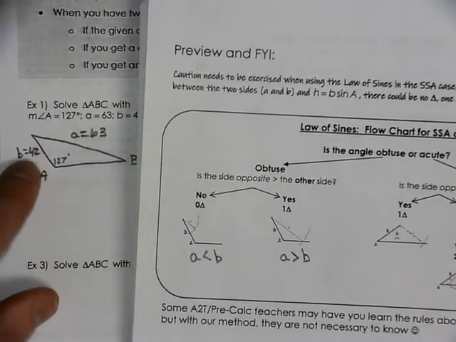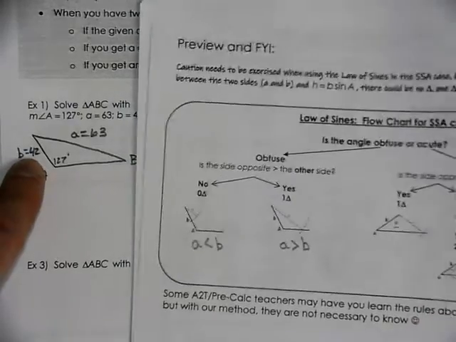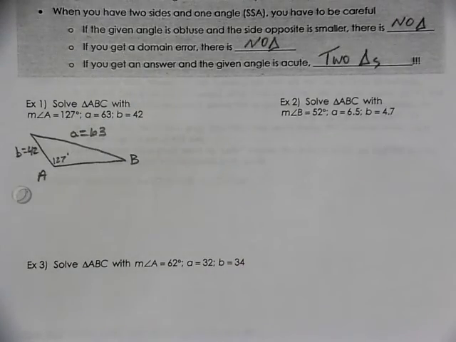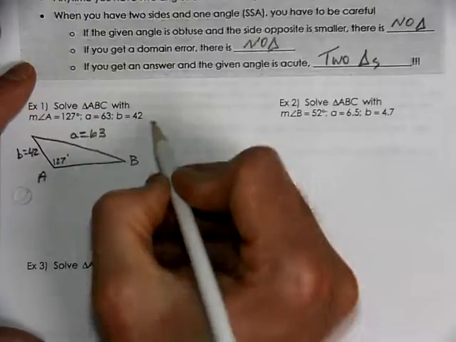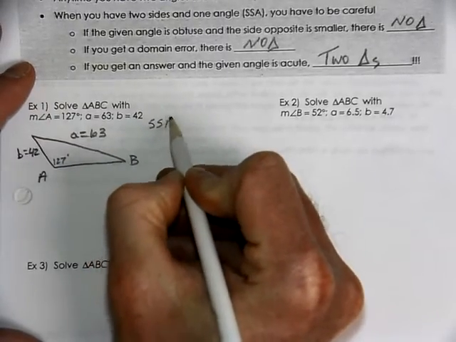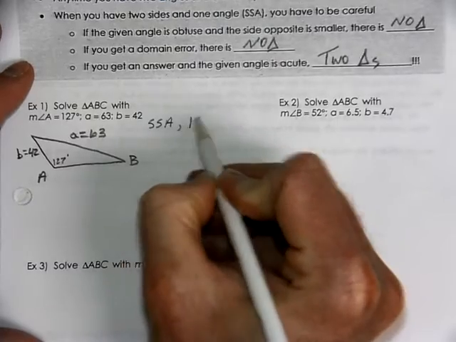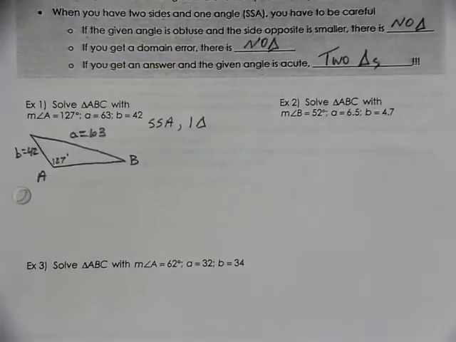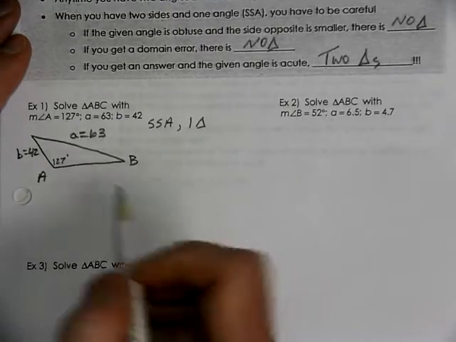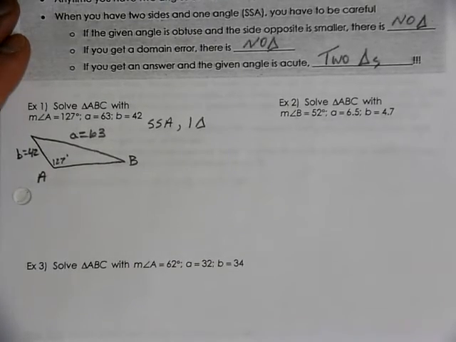Our opposite side is greater than the other side. So we're going to have one triangle. This is an SSA situation, and we are going to have one triangle be formed. So we don't have to worry about multiples. Now it's time to solve it like we have in a previous lesson.